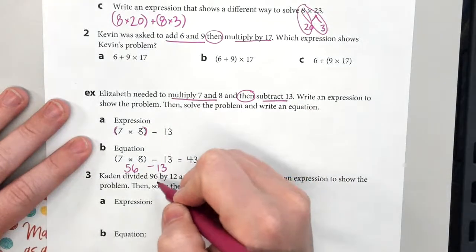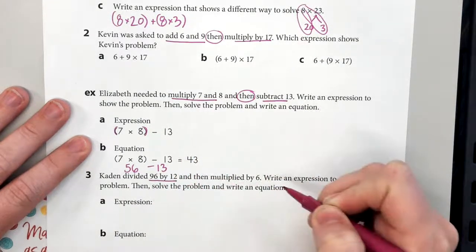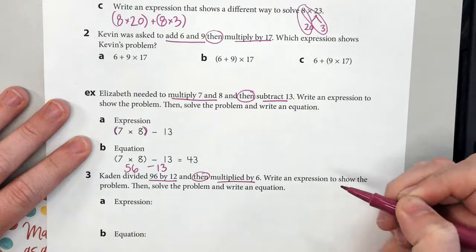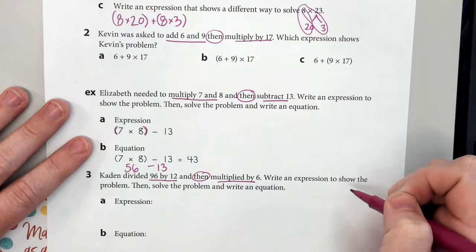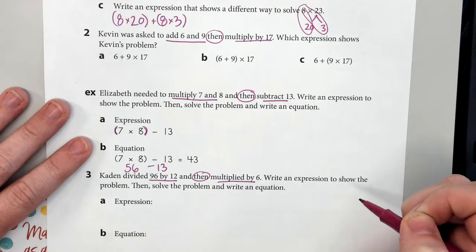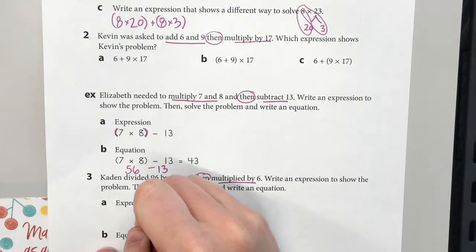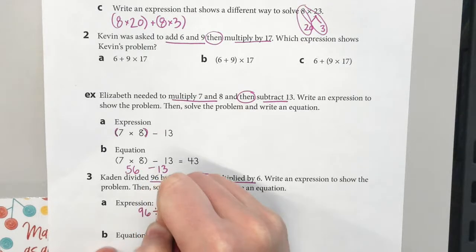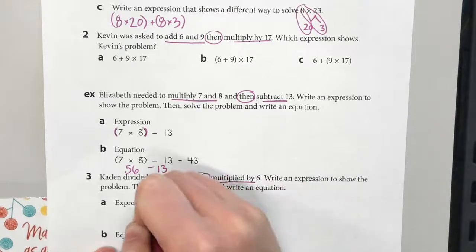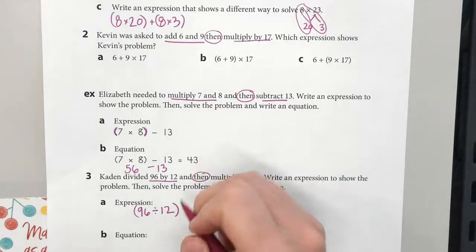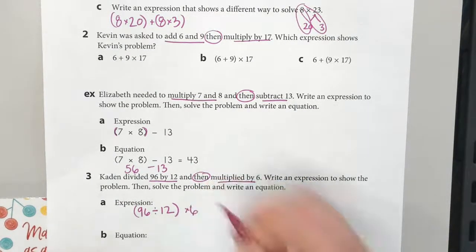Caden divided 96 by 12 and then multiplied by 6. Write an expression to show the problem. Then solve the problem and write an equation. So first I'm going to show Caden's thinking. So he did 96 divided by 12, parentheses, because then we have to multiply it by 6.